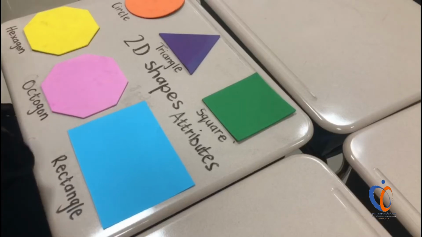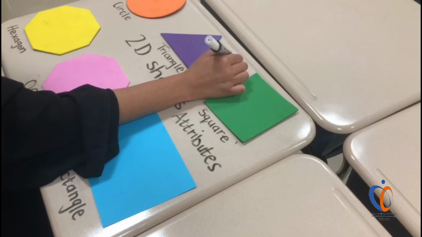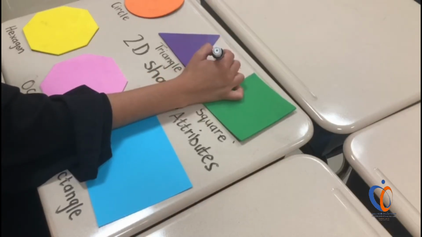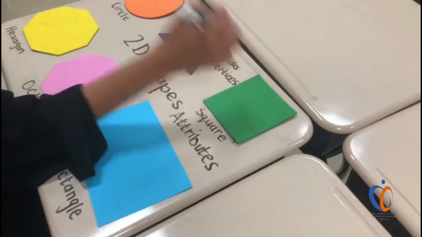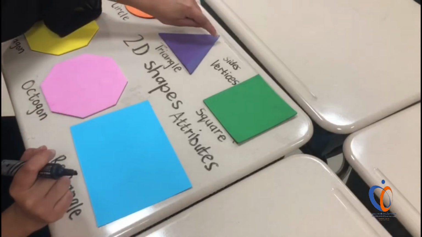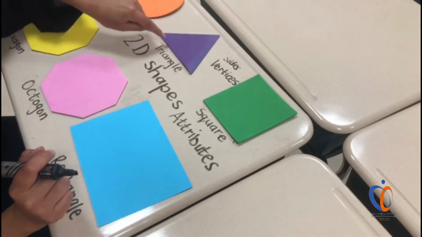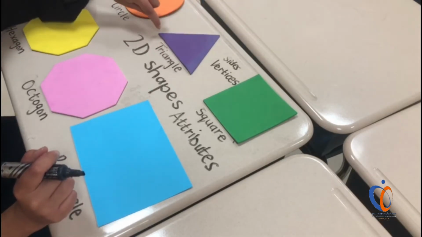So the attributes are the sides and what we also call the corners, also known as the vertices. So if I look at the triangle and I count, the sides would be the sides of the shape. The vertices would be the corners of the shape.